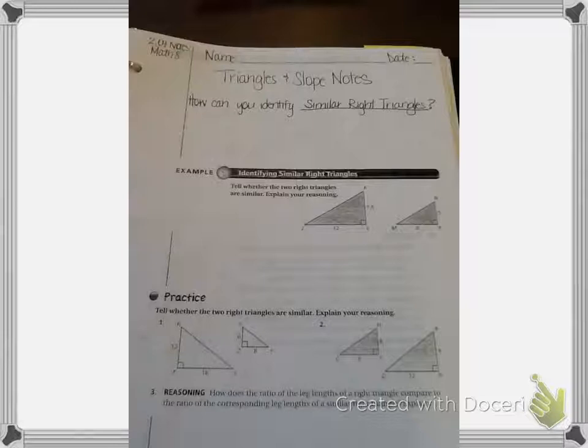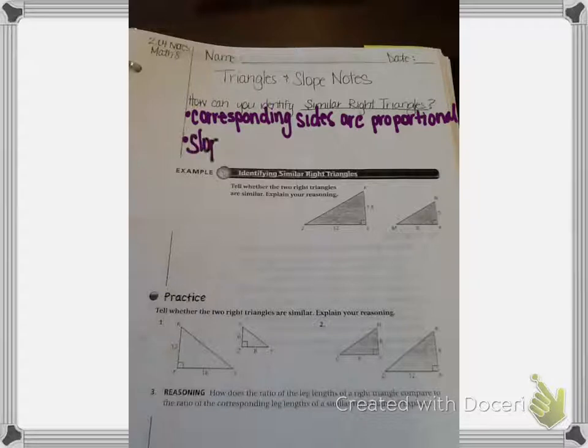To identify similar right triangles, corresponding sides are proportional, and the slopes are the same, or one could be reduced down to the other. So let's take a look at what that might mean.